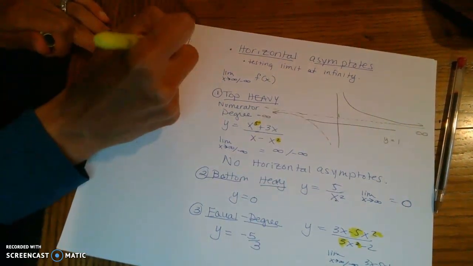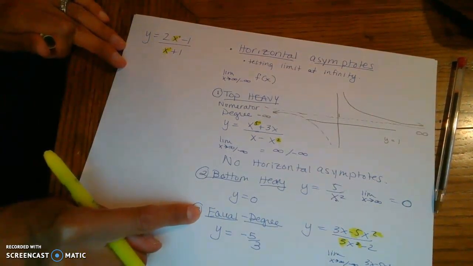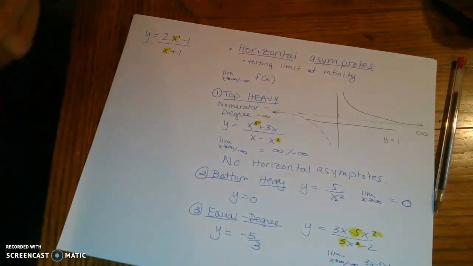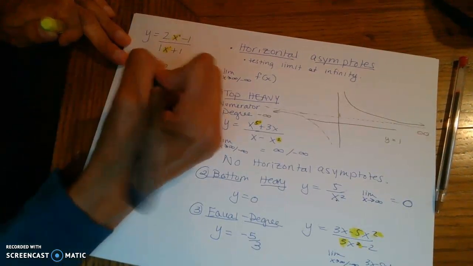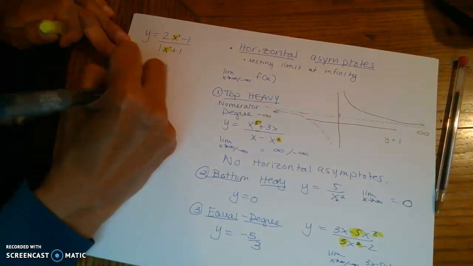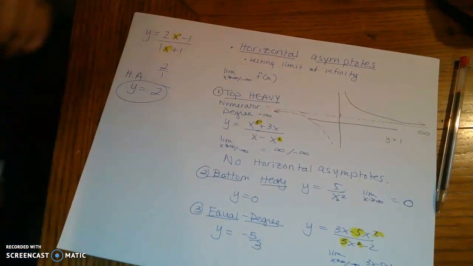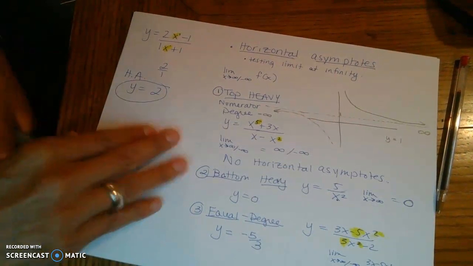So we have the scenario of equal degree. Since we have an equal degree, we just take the division of the coefficients. The coefficient here is 1, so it's just 2 divided by 1, which is just 2. The horizontal asymptote, HA, is y equals 2. Perfect.